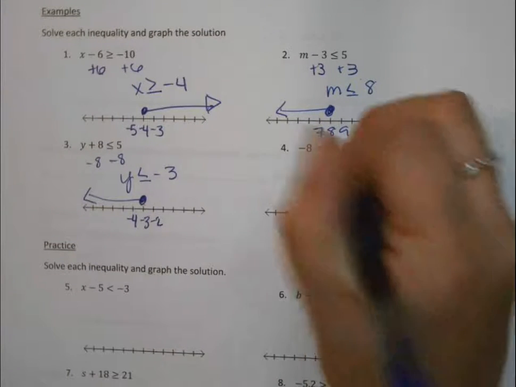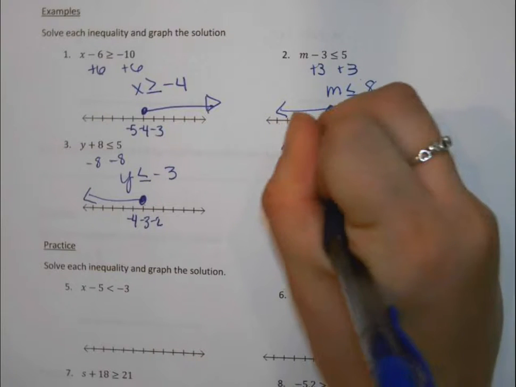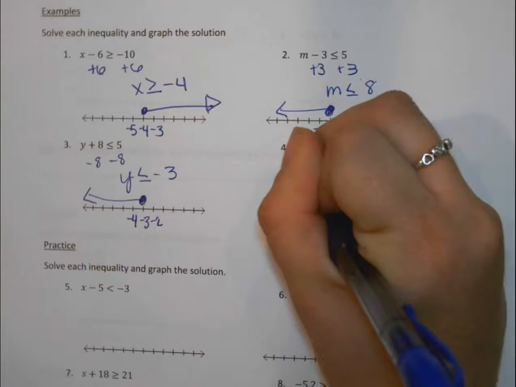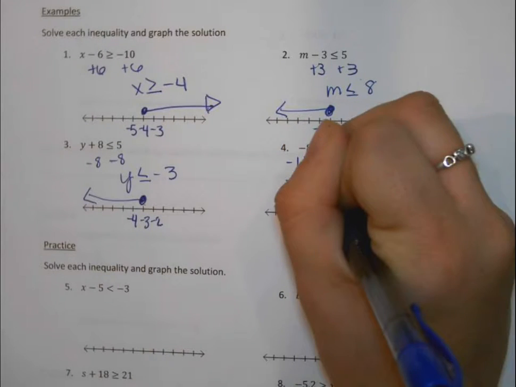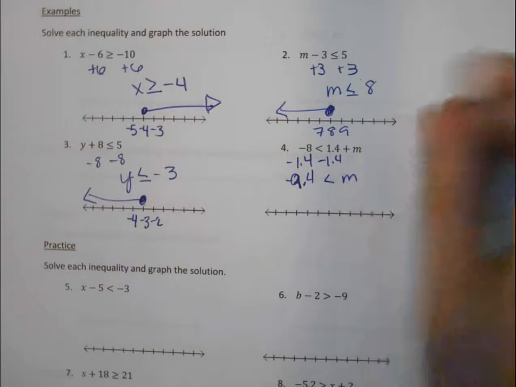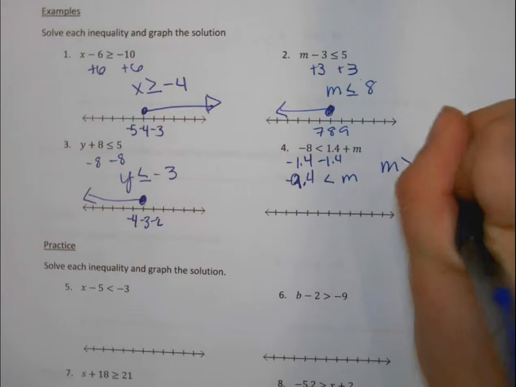Number 4. I'm going to subtract 1.4. It's going to give me negative 9.4 is less than m. I want to go ahead and flip it around, so I have m is greater than negative 9.4.